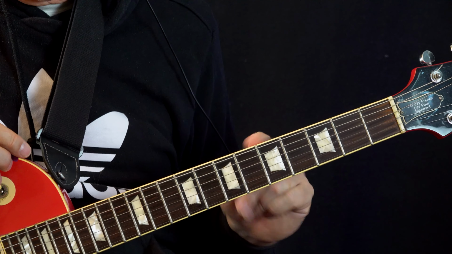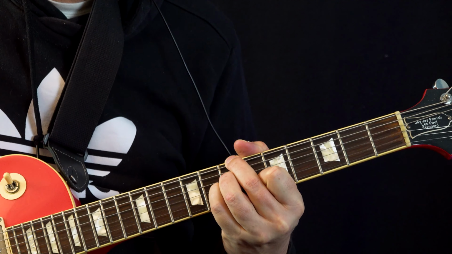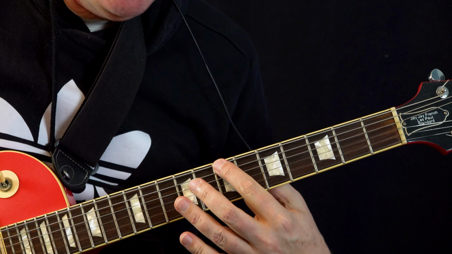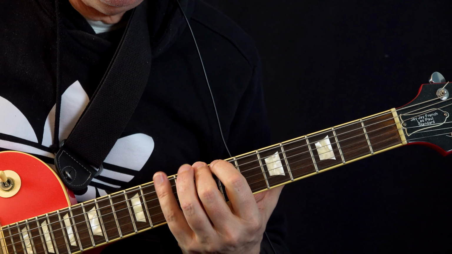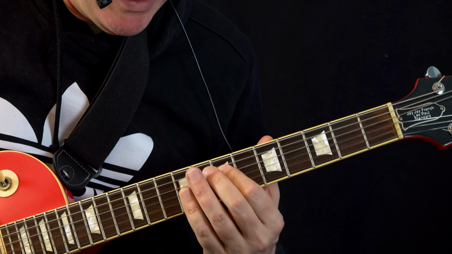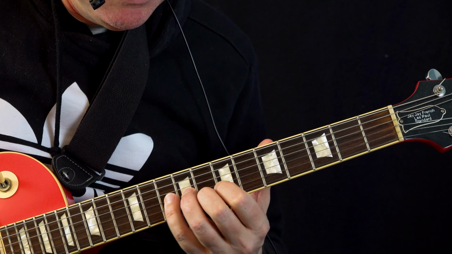2, 5, 1 in minor means on the minor 7 flat 5 we have Locrian, of course. This will be this here. 1, flat 2, flat 3, 4, flat 5, flat 6, flat 7, and so on.